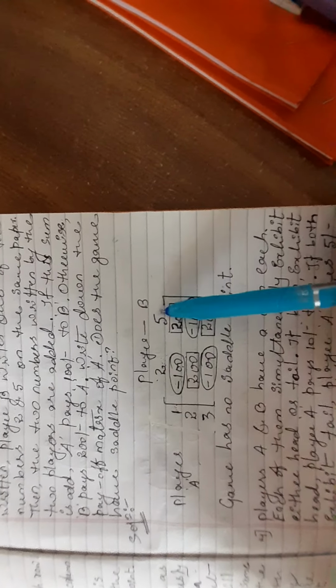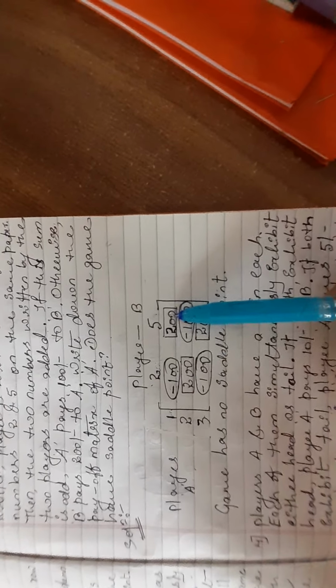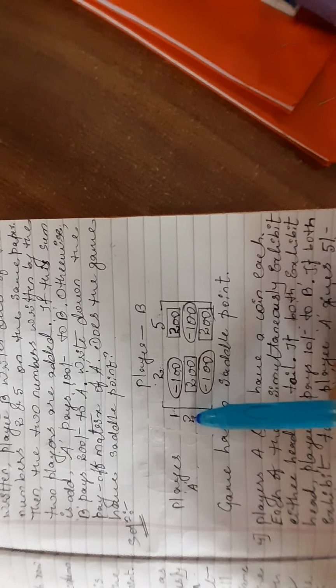So 1 plus 5 is 6. Then B pays 200 rupees to A. So it's a profit for player A, so you need to write plus 200. Then in the second row, 2 plus 2 is 4. Again, it's an even number. Then B pays 200 rupees to A. So write down plus 200.